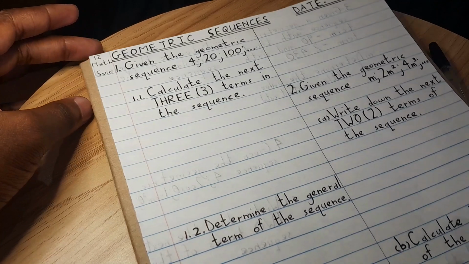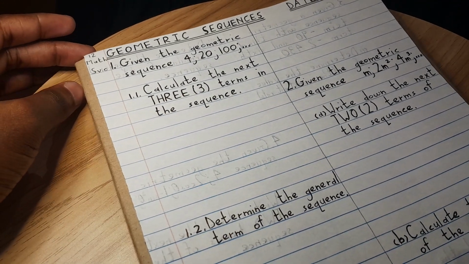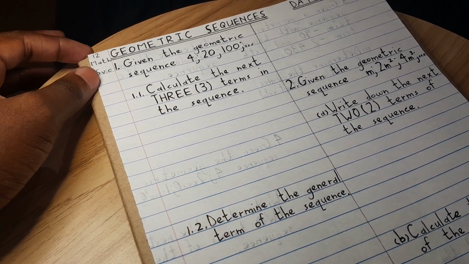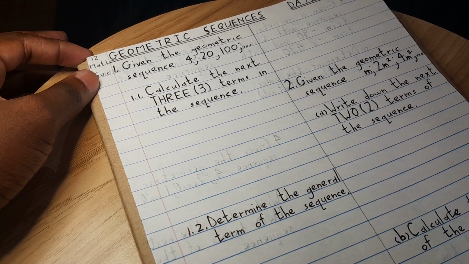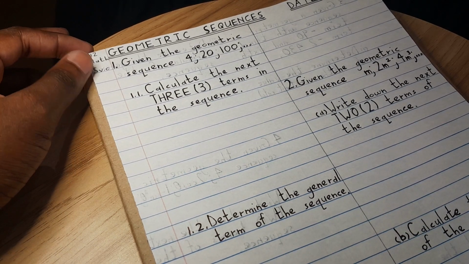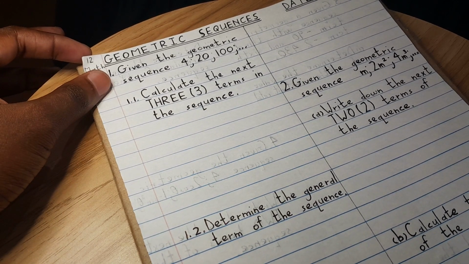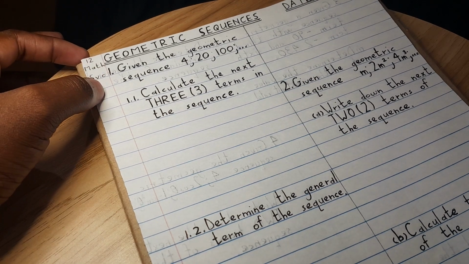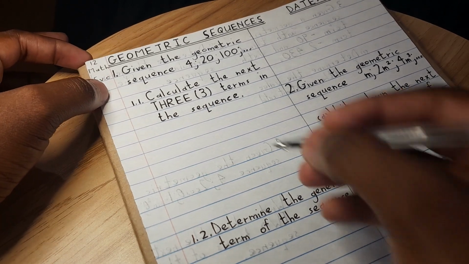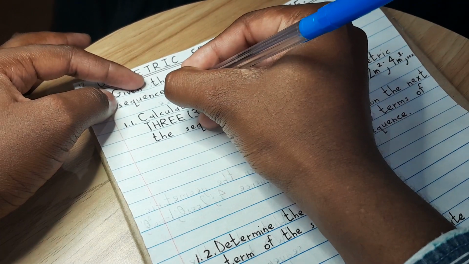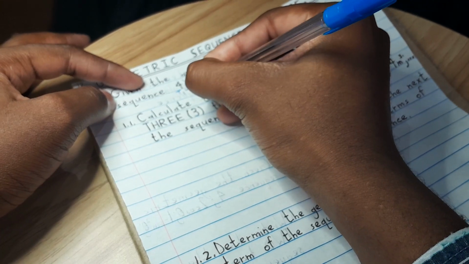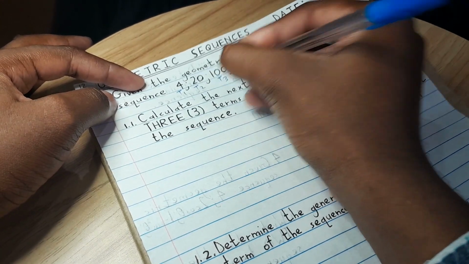Okay, so the first question is, given the geometric sequence 4, 20, 100. 1.1 states, calculate the next 3 terms in the sequence. So first you have to label it. This is T1, this is T2, this is T3.